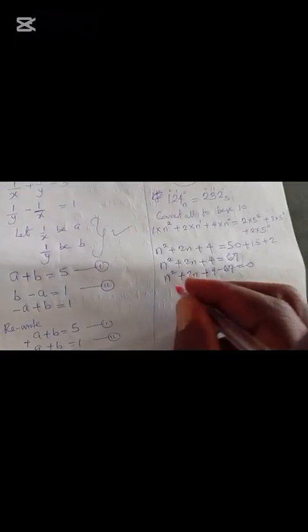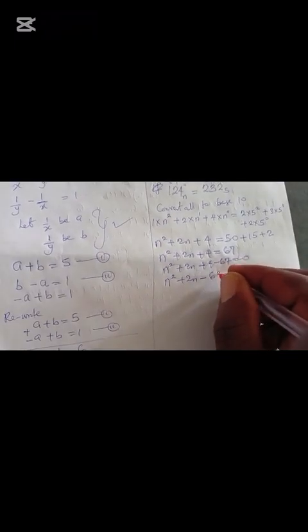That's what we have. Hope I'm not too fast. If I'm too fast, you can also play back to check and watch. n squared plus 2n, 4 minus 67 is what? That's minus 63, equals 0.